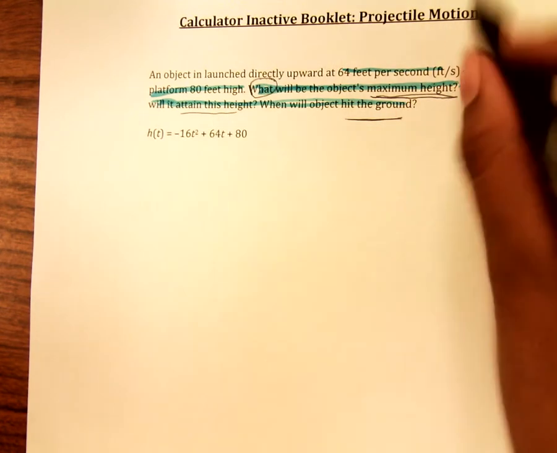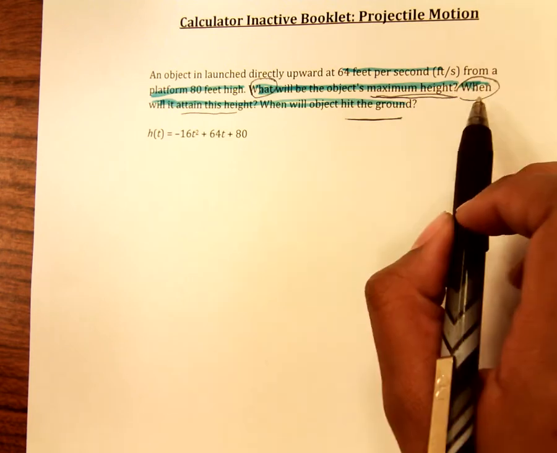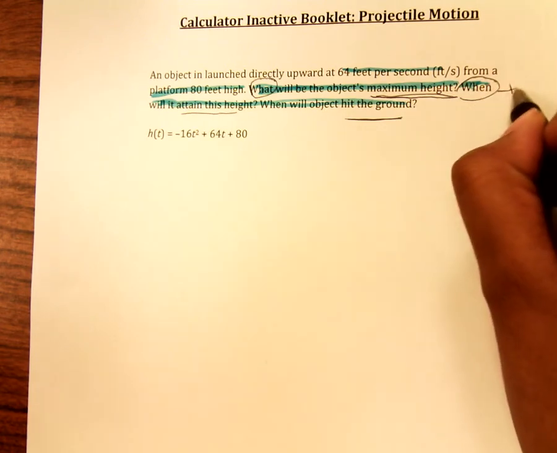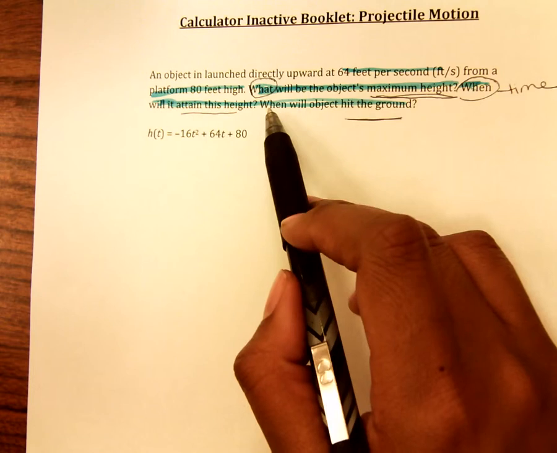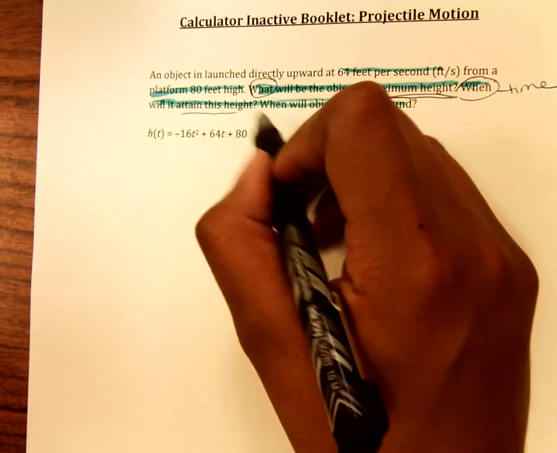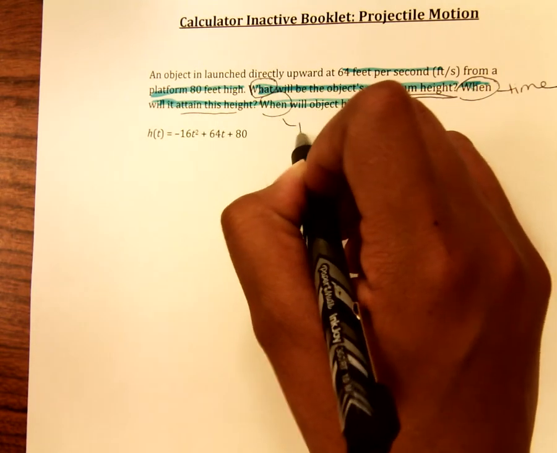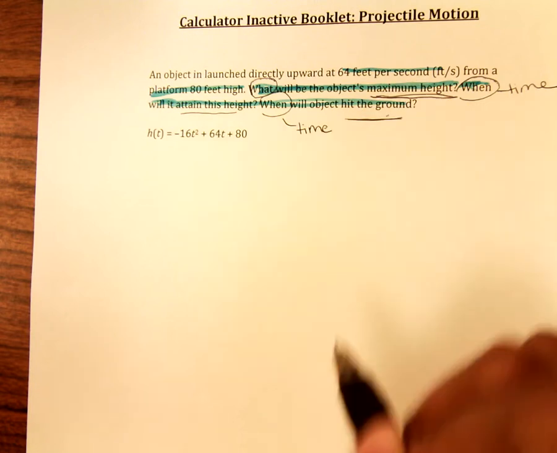When will it attain this height? When I'm talking about when, I'm talking about time. And when will it hit the ground? Again, here's that word when again, talking about time.